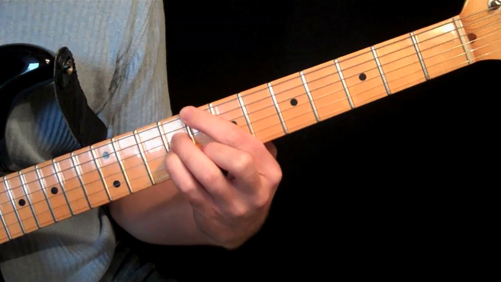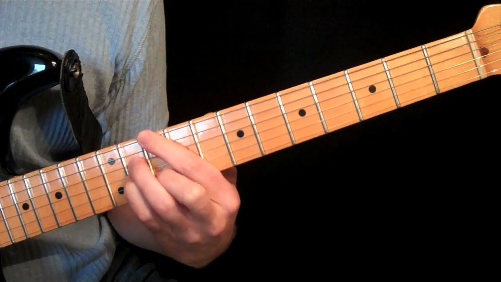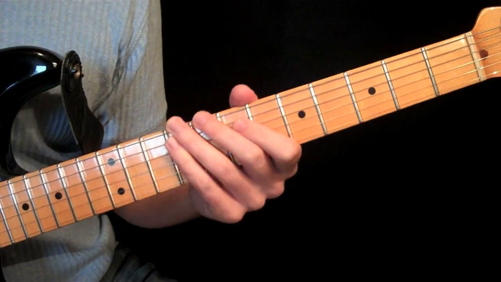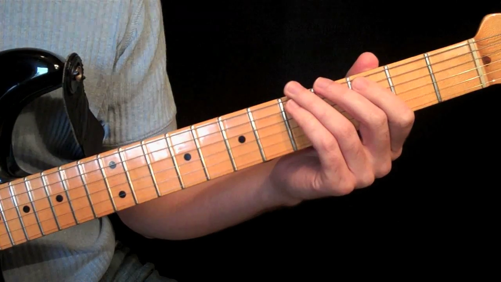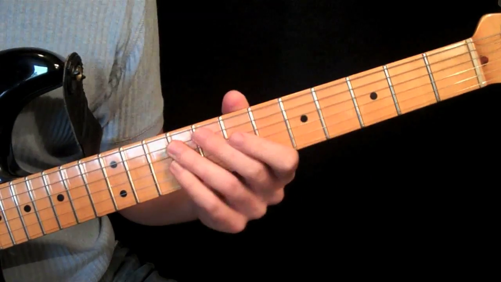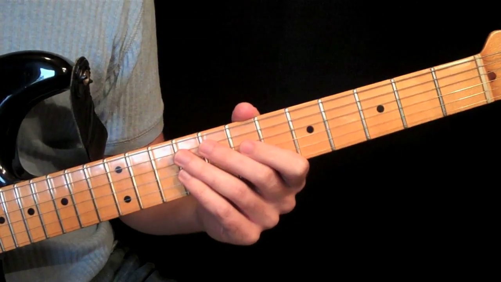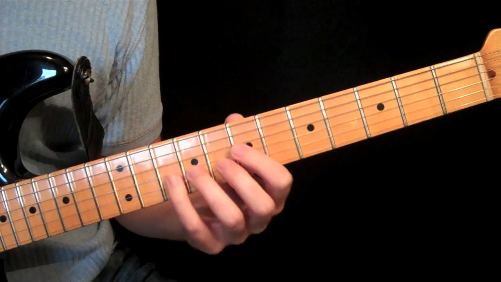Here's C major 7th, up to the D on the 6th string. So 2 of these forms have 6th string roots, 2 of them have 5th string roots, and 1 of them has a 4th string root. So get these shapes down, and we're going to learn our minor 7th chords on top of these in the next lesson. Have fun.